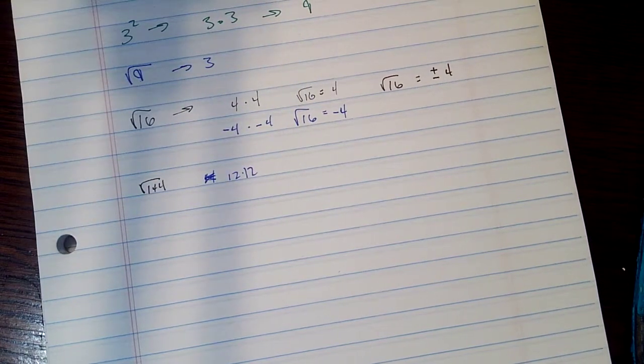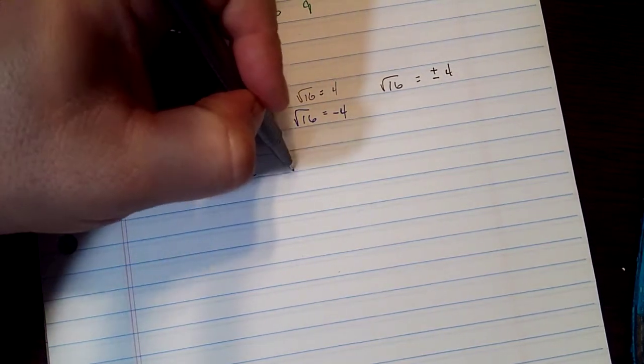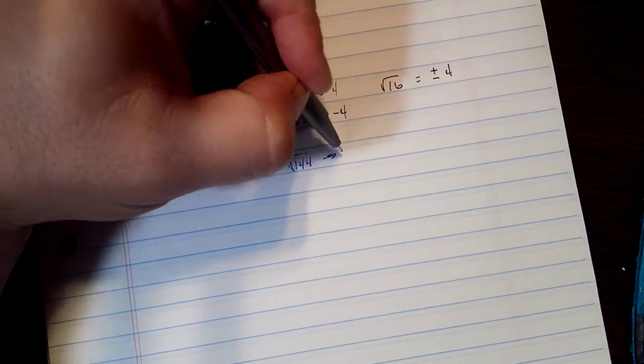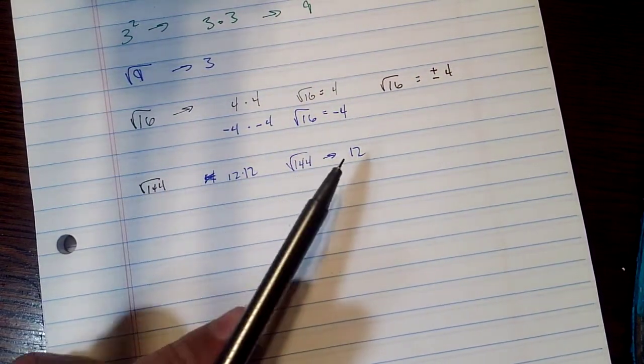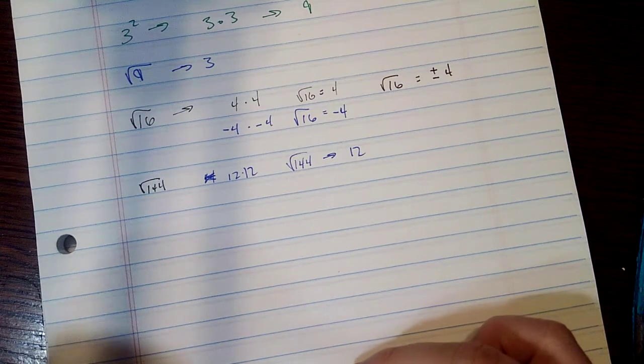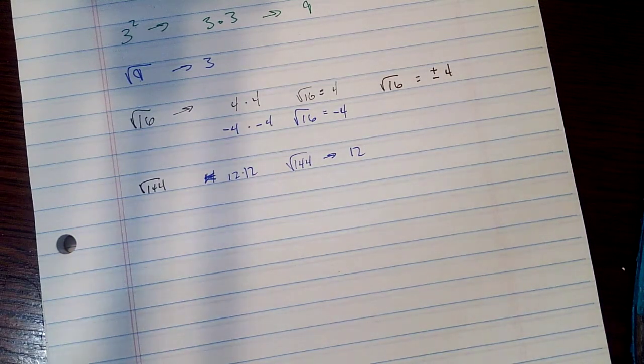But anyways, I digress. So 144 is the same thing as 12 times 12. So the square root of 144 is 12. And they tell us they want just the positive, so we don't have to do the plus or minus. Okay? All right, next one.